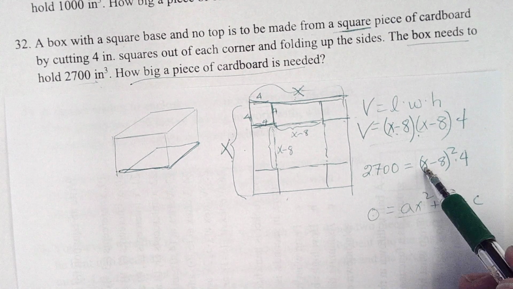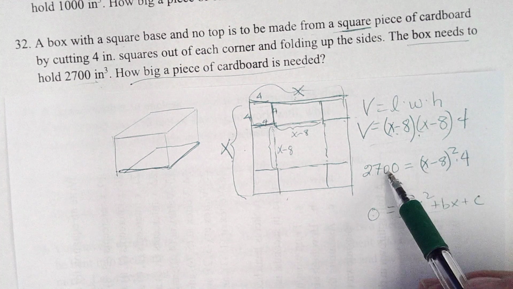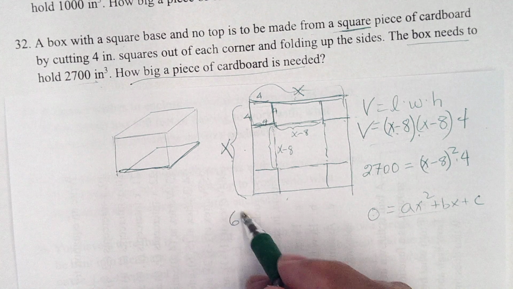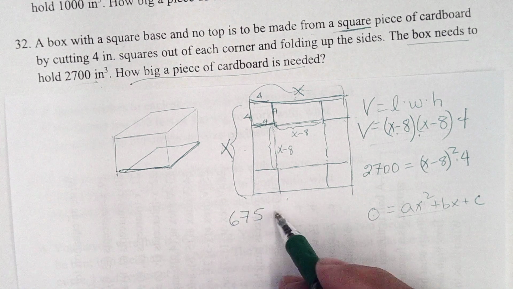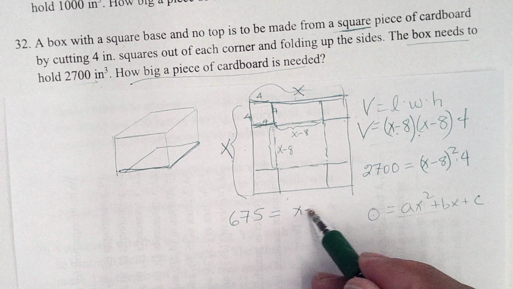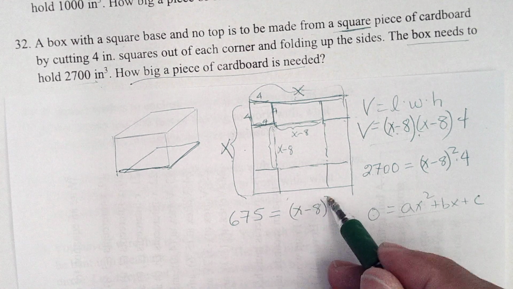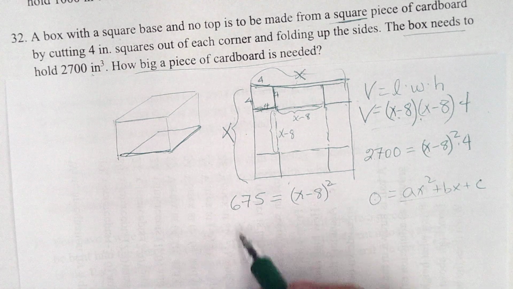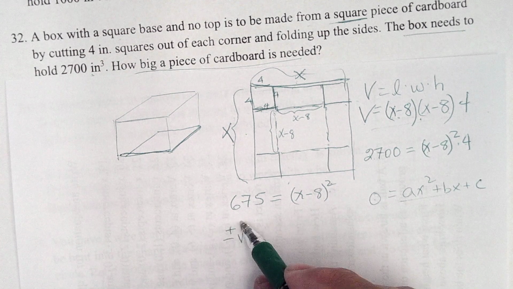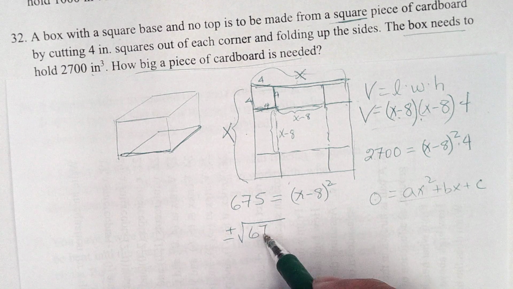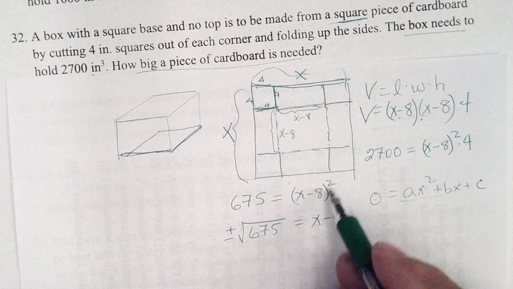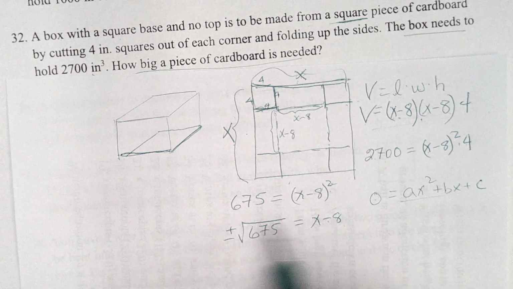But since x is only in one spot, we should be able to undo this. Divide by 4. So 2,700 divided by 4 is 675 equals x minus 8 squared. So then we take the square root of both sides to get rid of the square. And that's always plus or minus. The square root of something squared is just that. And then add 8.